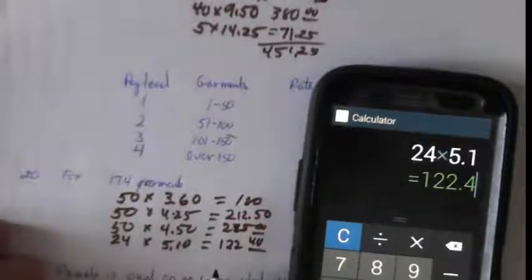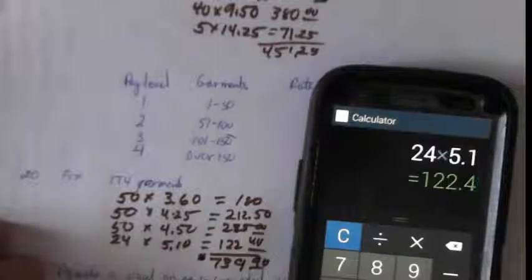Okay, when you add that up, you would have then $739.90.